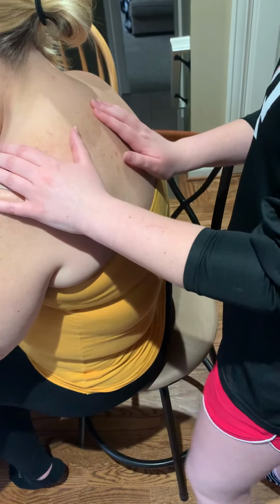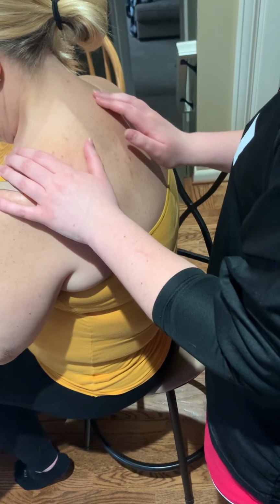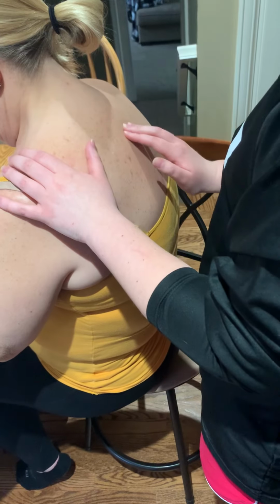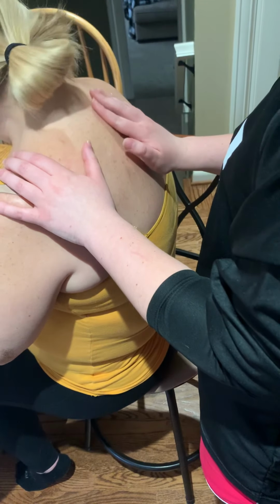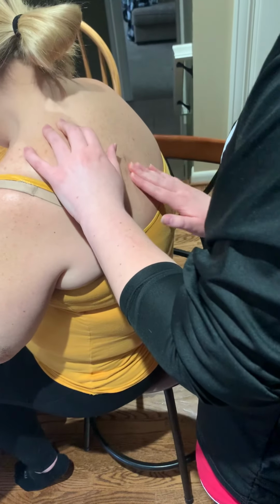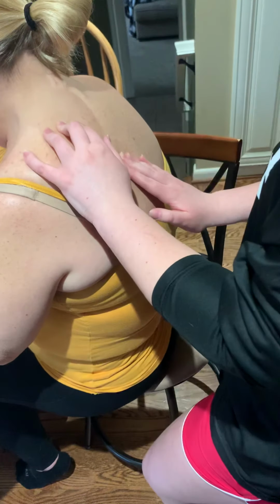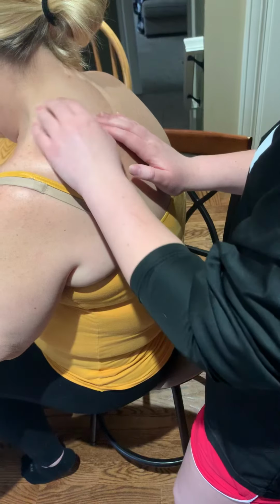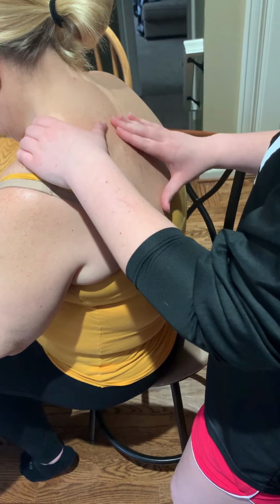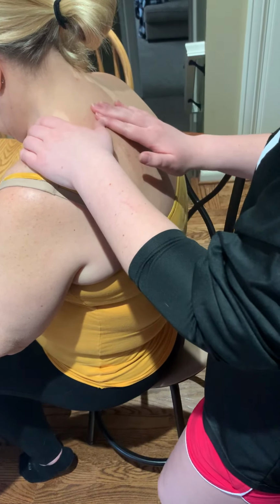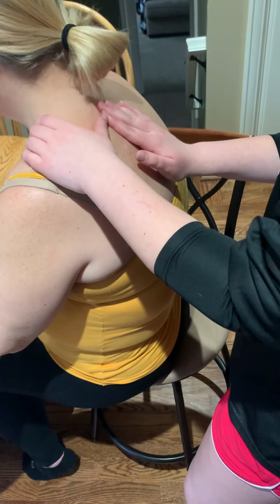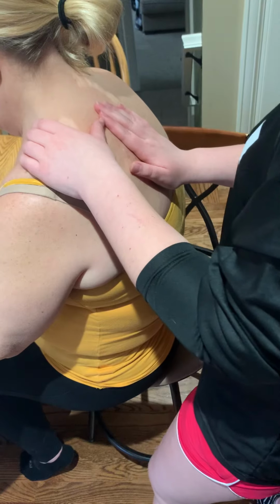The rhomboid major, the origin is the spinous process of T2 to T5, and the insertion is the medial border of the scapula between the spine of the scapula and the inferior angle. Its actions adduct, elevate, and downwardly rotate the scapula.